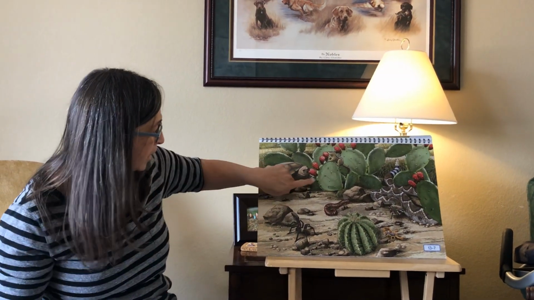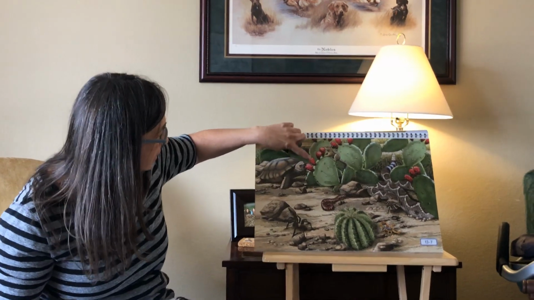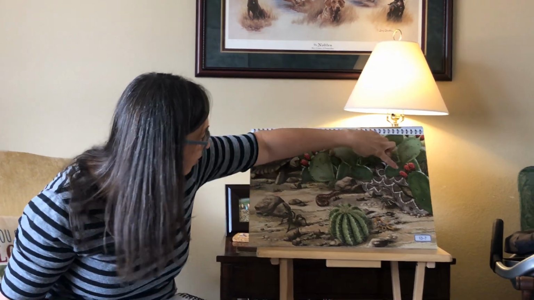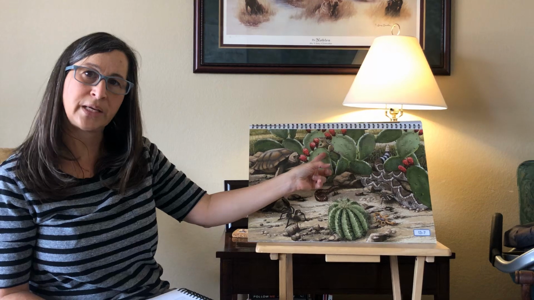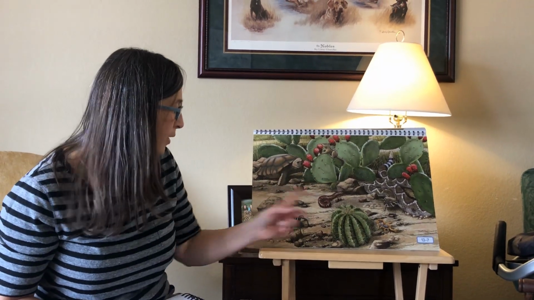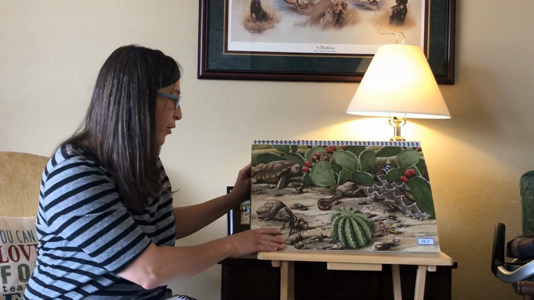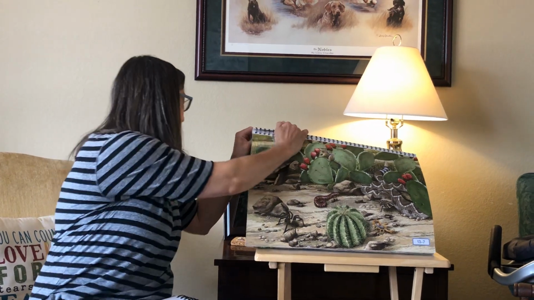Oh, interesting. Now look at this cactus. See these things right here? I wonder if animals eat them. Looks like that little chipmunk's eating them. Looks like a fruit. Now that one I'm not so sure about. I don't know if I want to eat him.